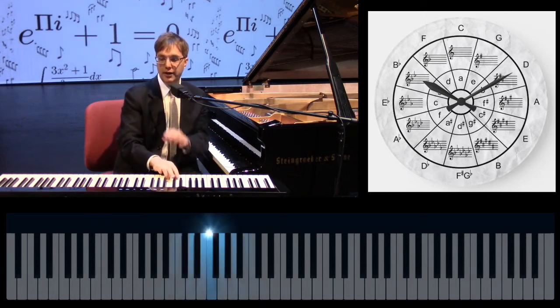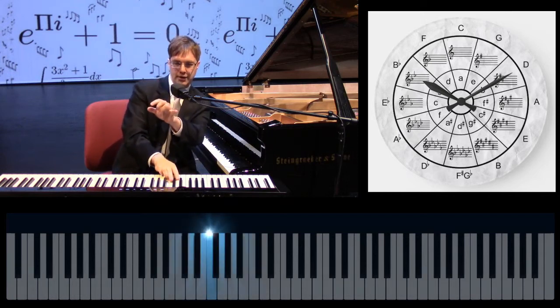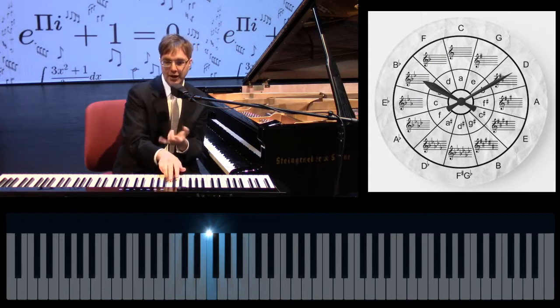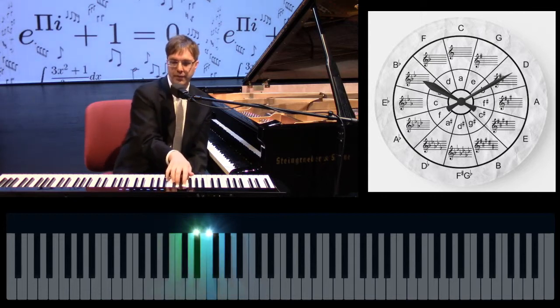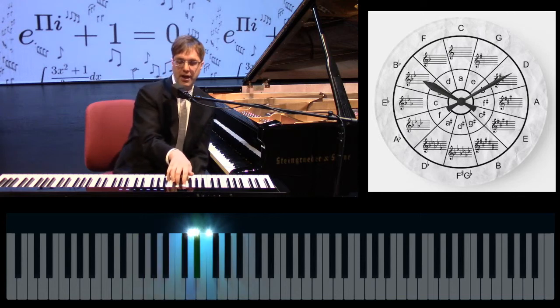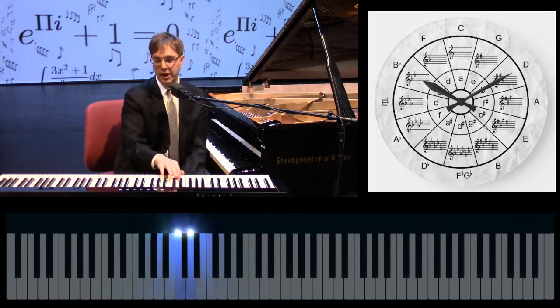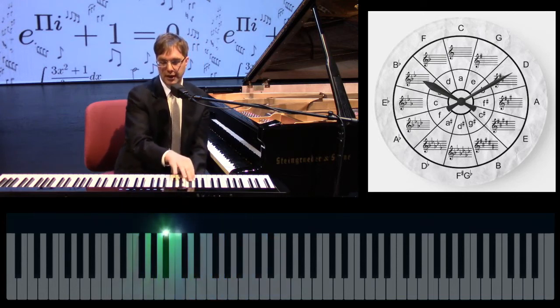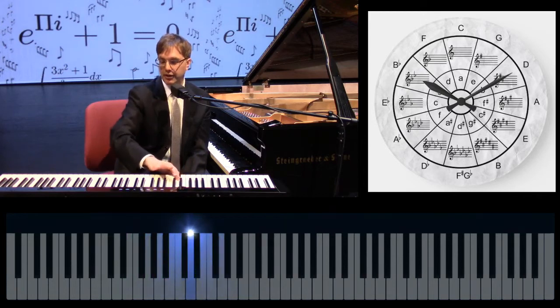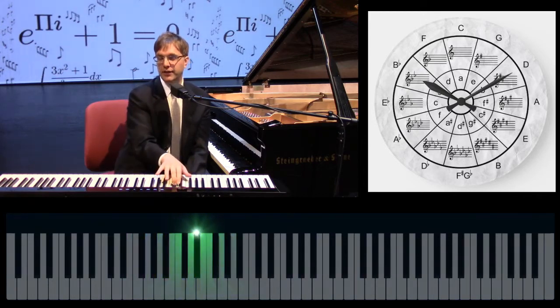To go down to, what are we at? 10 o'clock, B flat. We'll go to B flat major now. So you go down from F to B flat, and you're able to go up the scale. The fourth degree of the scale is going to be an E flat. So now you've got 2 flats.